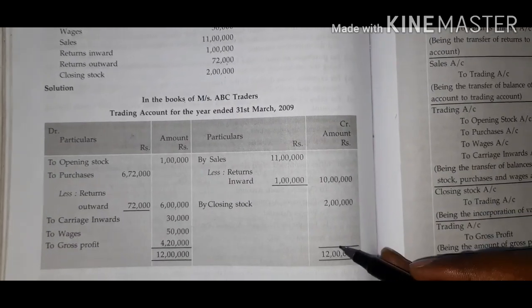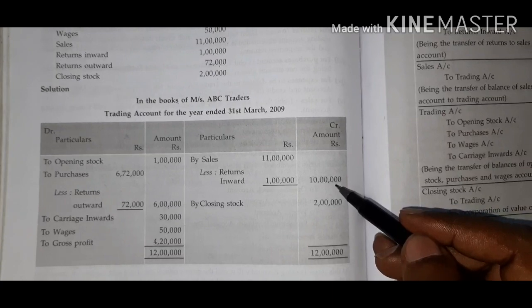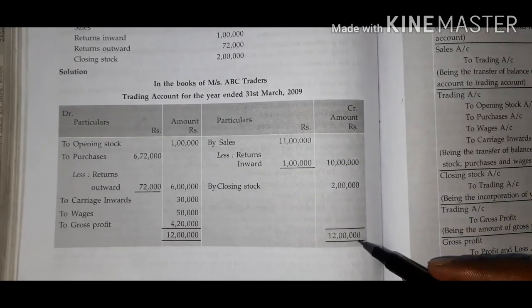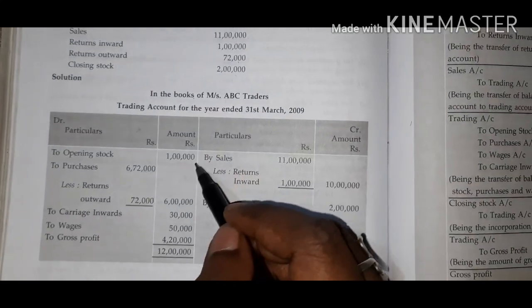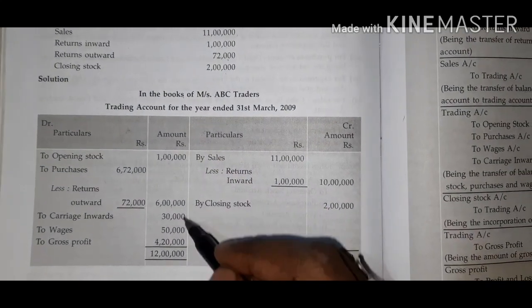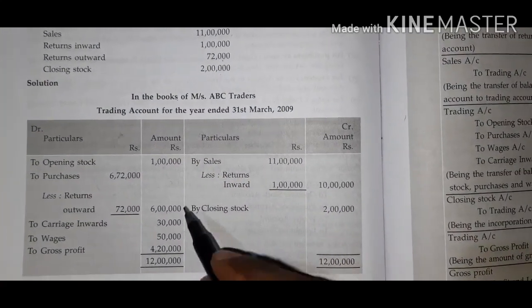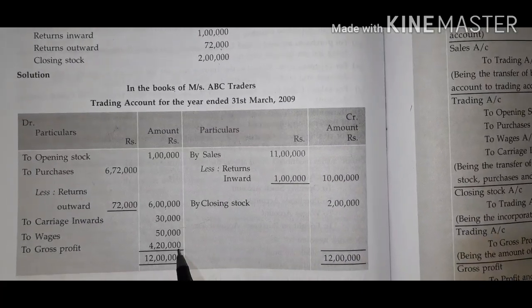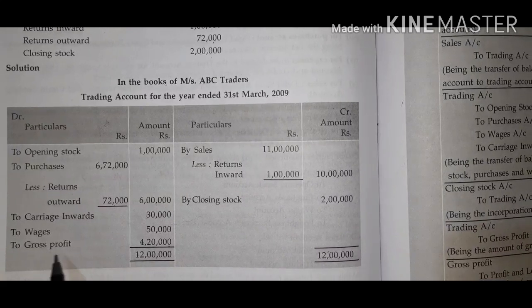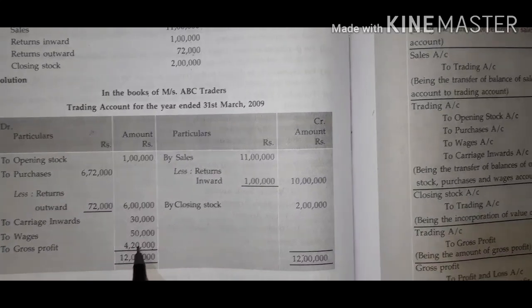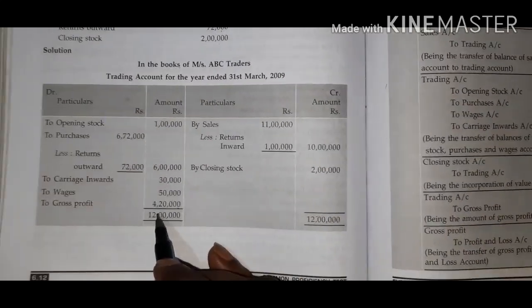Then we total and balance the account, friends. The credit total is 10 lakhs plus 2 lakhs, 12 lakhs. Then by deducting from 12 lakhs rupees 1 lakh, rupees 6 lakhs, rupees 30,000, rupees 50,000, we are getting 4 lakh 20,000. Here credit balance is more than the debit balance, then it does amount to gross profit, friends. The same will be transferred to profit and loss account.